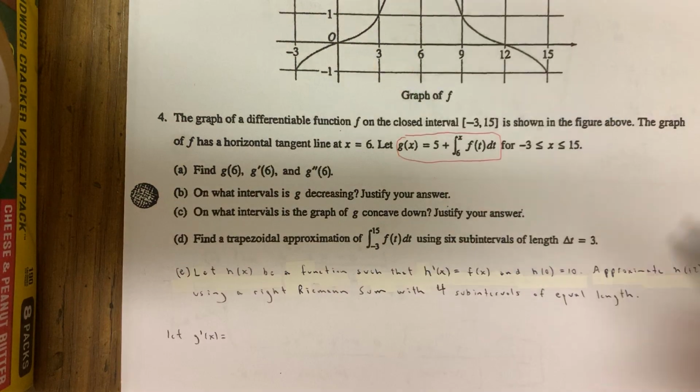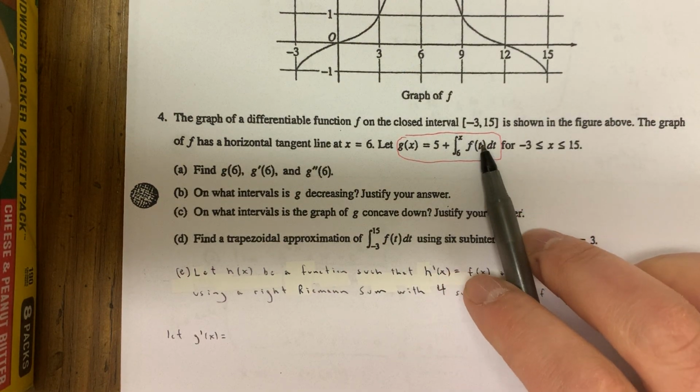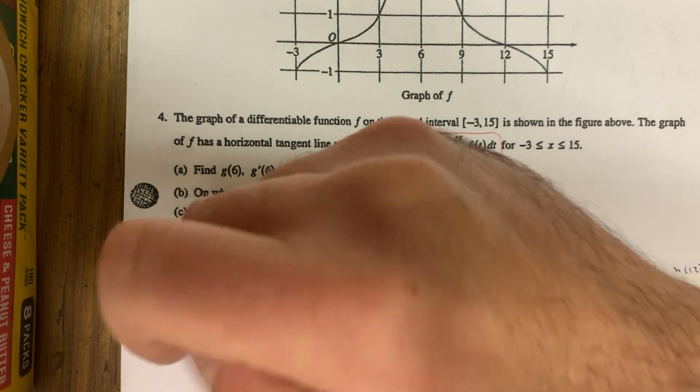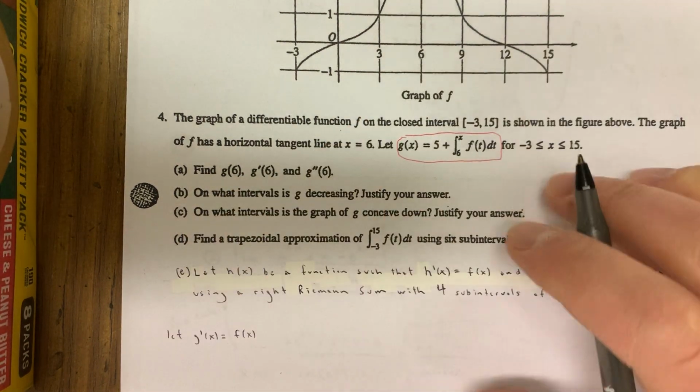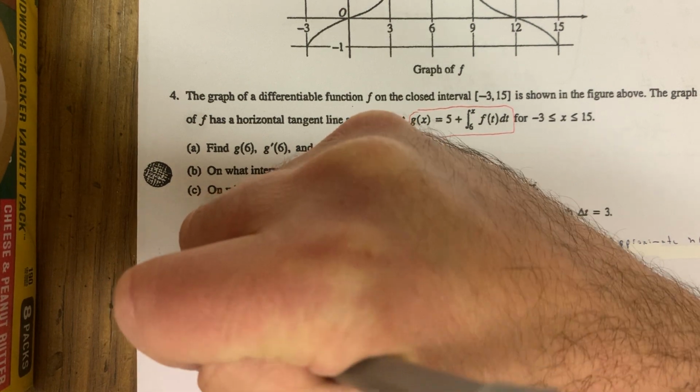2011 problem, I think. This one's a little bit easier. Take the derivative of 5, you get 0. Take the derivative of this accumulation function, drop the x in for the t, the integral sign goes away, the dt goes away. You still get g prime of x equals f of x, and g double prime of x equals f prime of x.